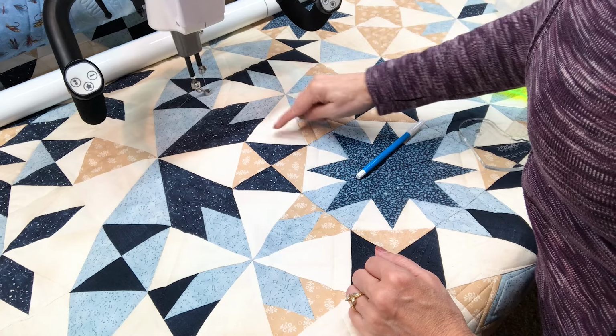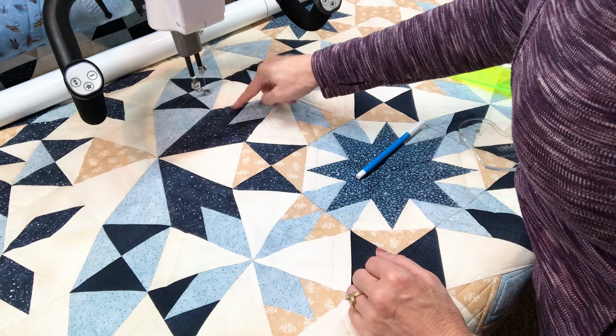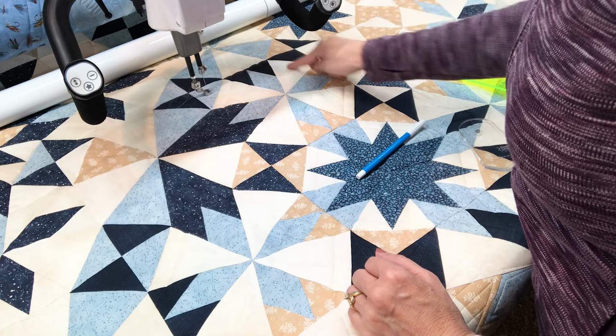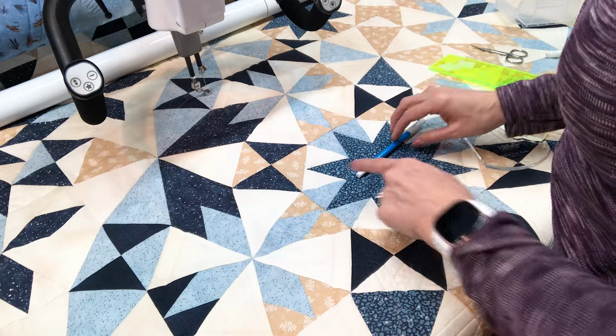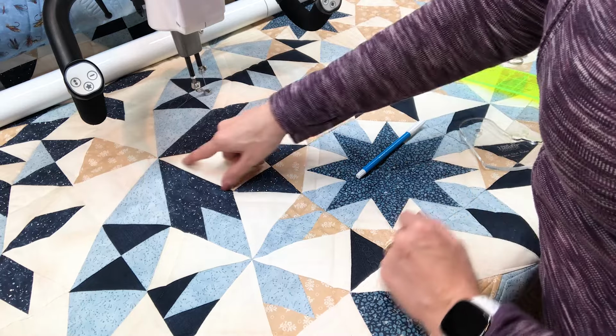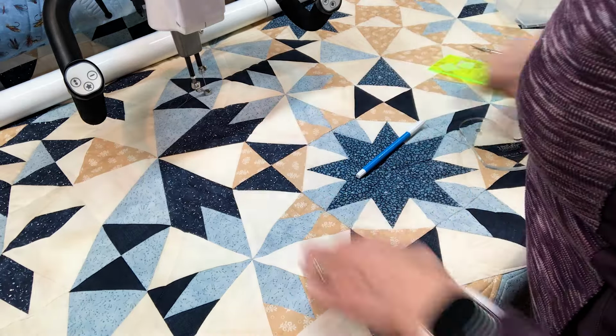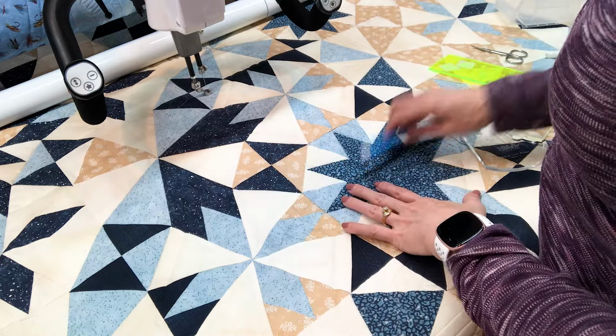I do want to put something in this section in here, just a little background fill, but again, I'm still trying to decide what it is that I'm going to put in there. So I'm going to move on to this section here. So we've got these 4 sections that are coming off of the dark blue star.